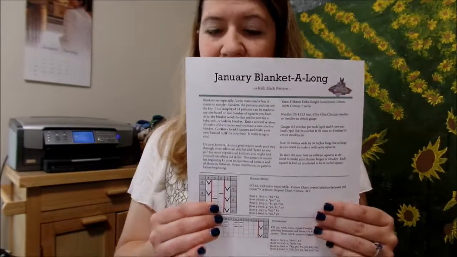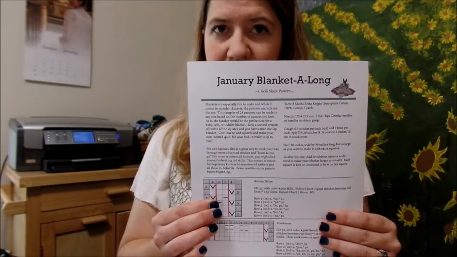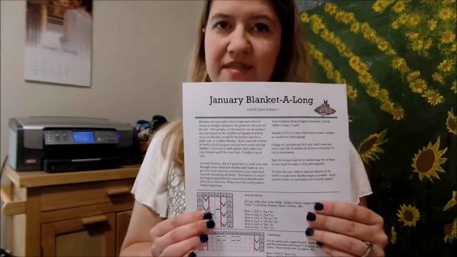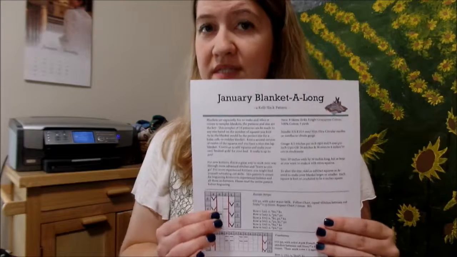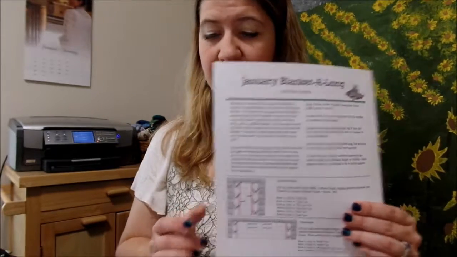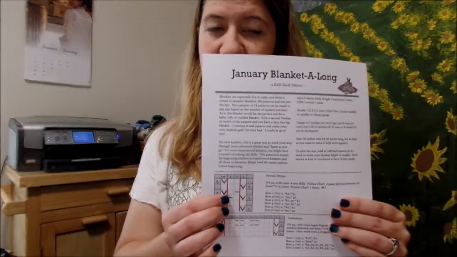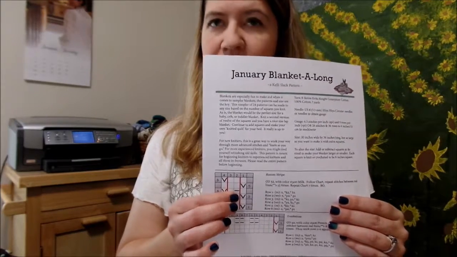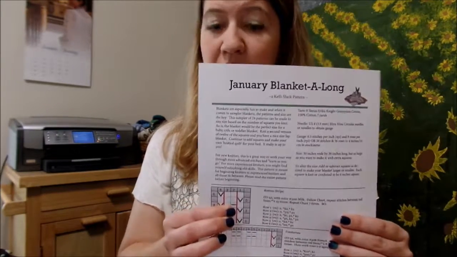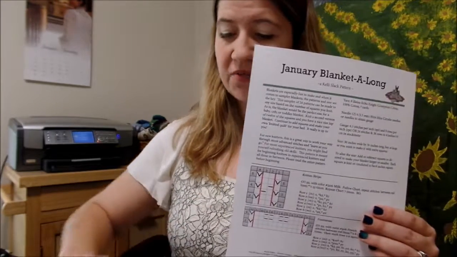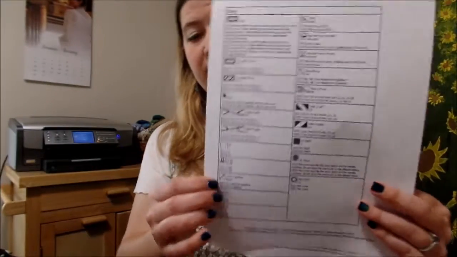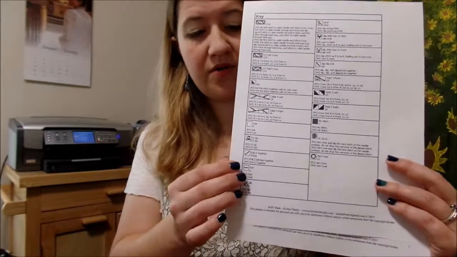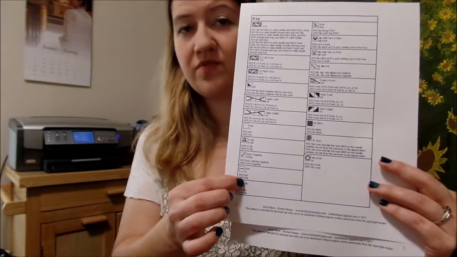Okay? Then when we look at row 4, we're on the wrong side. So now we have to think about what it's telling us to do on the wrong side of the work. So remember that slip stitch is the same. We know that when it's on the wrong side with a blank square that we're going to purl it. And we need to go back to our chart where it tells us that when we have that bar, we are going to knit it on the wrong side.